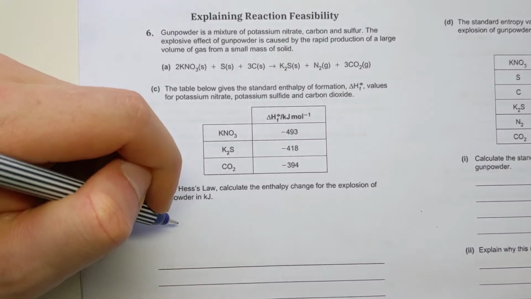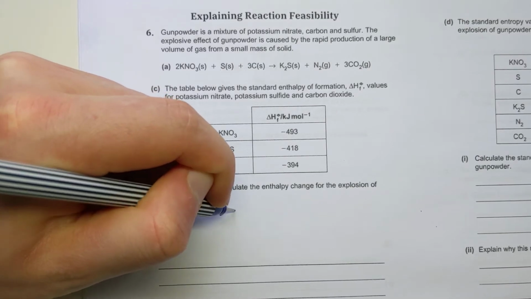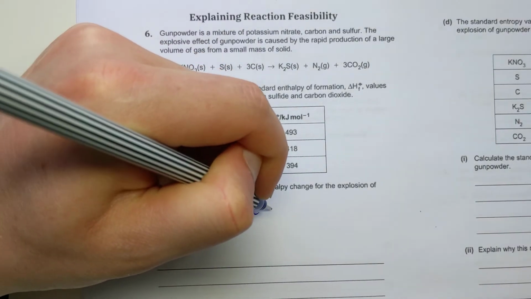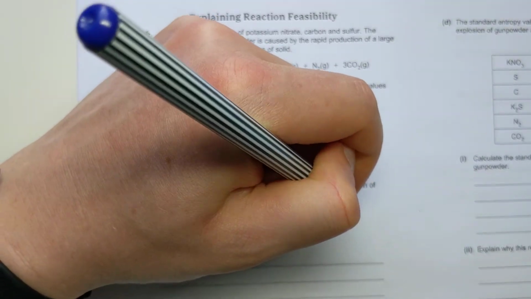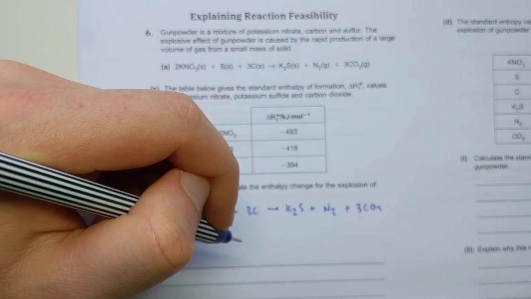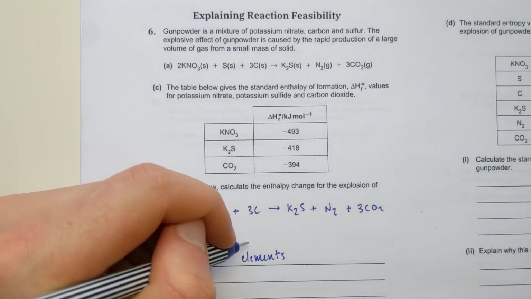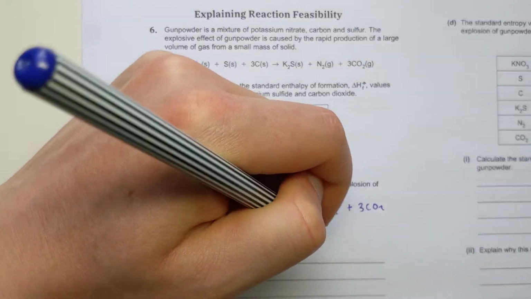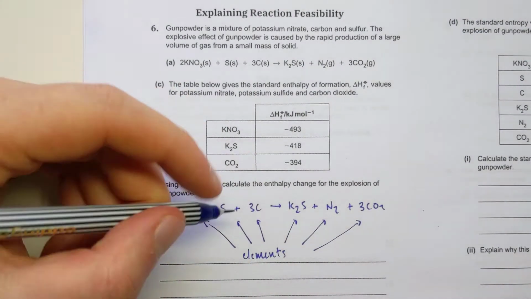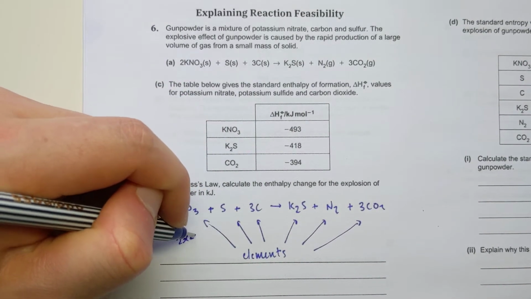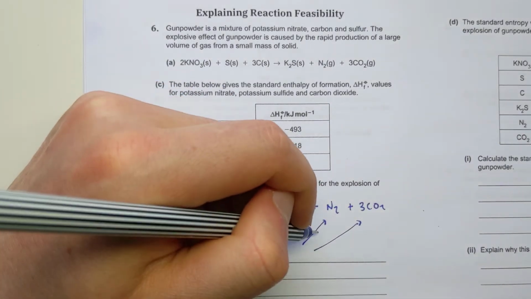So it does look like quite an intimidating Hess's law question, because there's a lot of things in it, but do bear in mind that we've got 3 elements in this equation, and elements don't get anything in enthalpy of formation data, which simplifies it a wee bit. So going from the elements that would make up those compounds, we've got potassium nitrate. We're given the value for it. It's going to be 2 times minus 493. Sulfur and carbon are both 0 because they're elements, as is nitrogen on the right side.